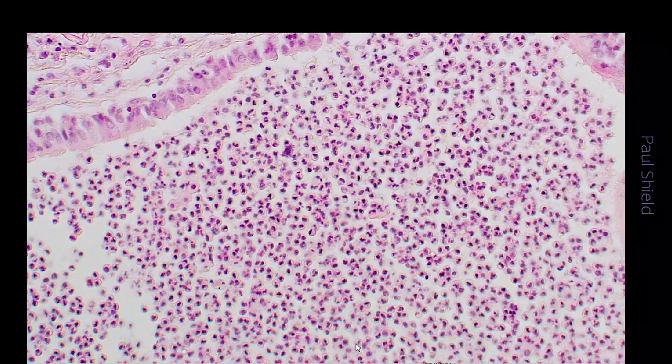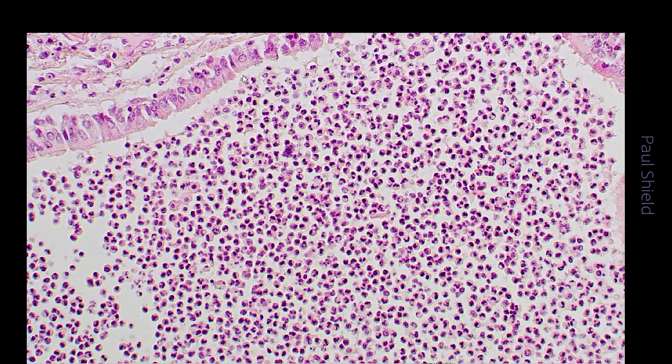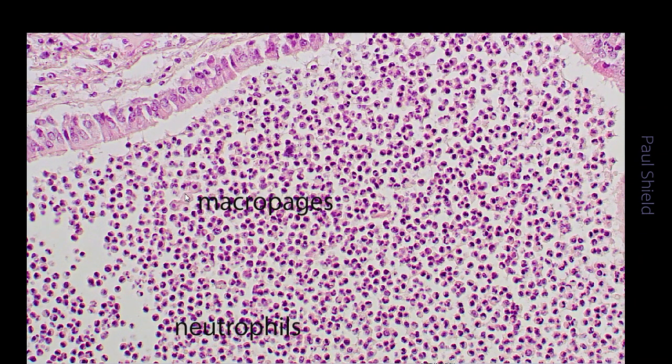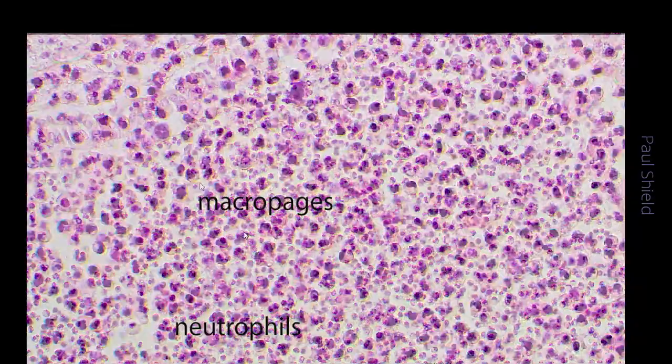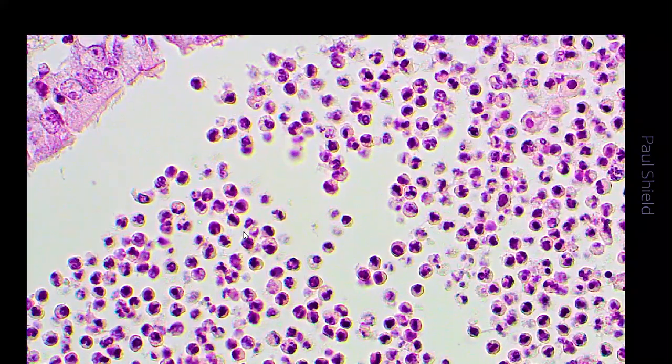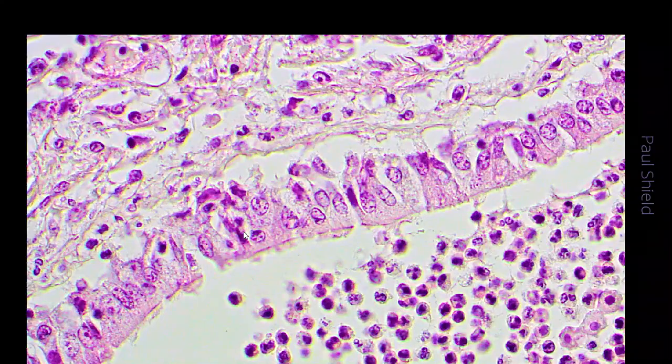And on higher power, we can see that these are in fact neutrophils. Up here I can see some ciliated bronchial epithelial cells lining the bronchus or bronchiole, and then lots of neutrophils. I know they're neutrophils and not lymphocytes because I can see even at this power, I think, that they're not round single-lobed nuclei. And on high power, that's just confirmed. That's the ciliated bronchial epithelium again. You can see the little cilia lining into the lumen.